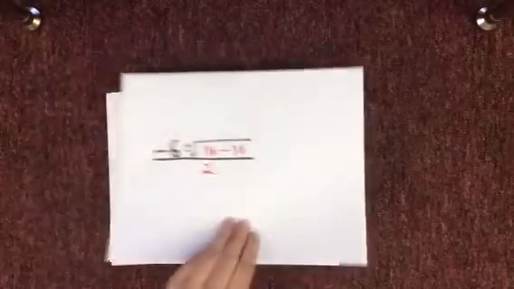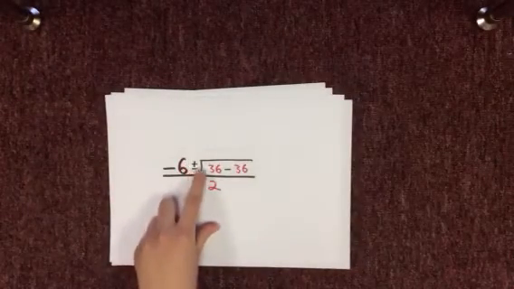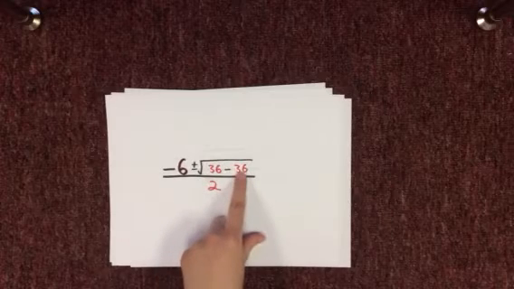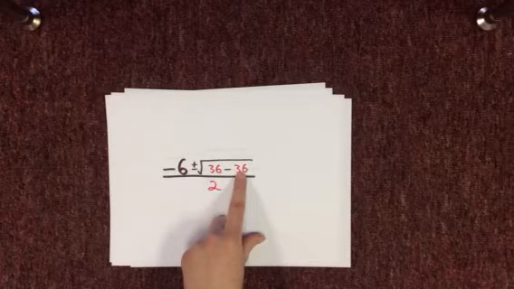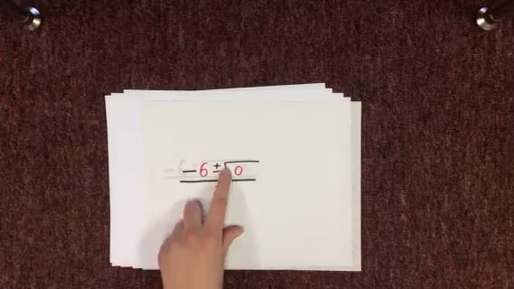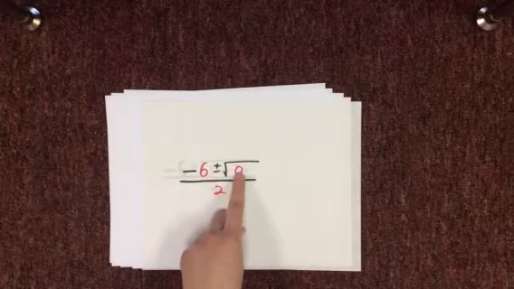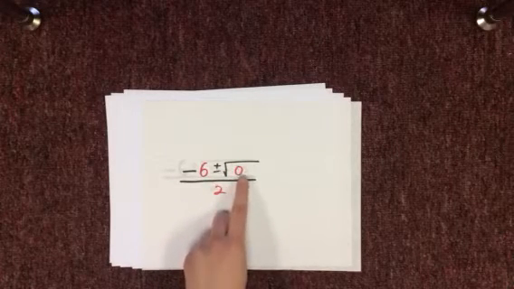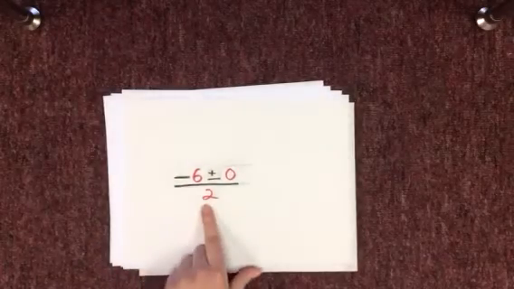Next we have negative 6 plus or minus the square root of 36 minus 36, because 4 times 9 is 36, all divided by 2. Negative 6 plus or minus the square root of 0, because 36 minus 36 is 0, divided by 2. The square root of 0 is always 0, so that's what we have next. Negative 6 plus or minus 0 divided by 2.